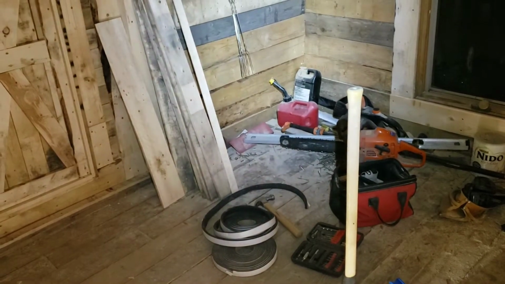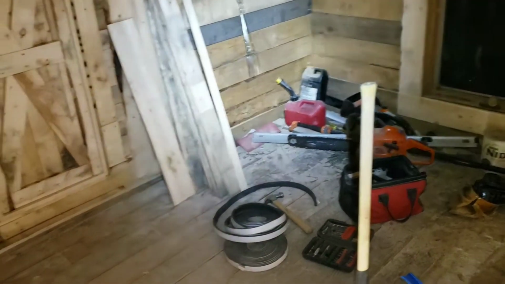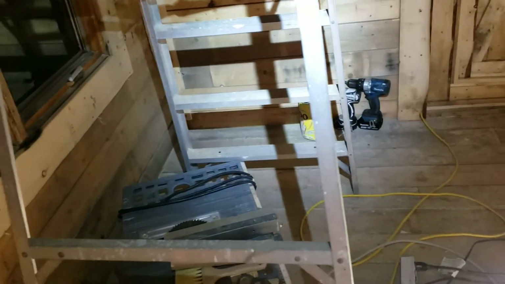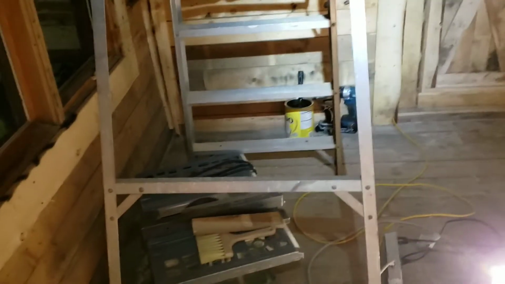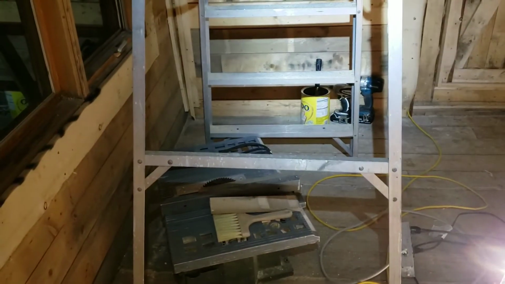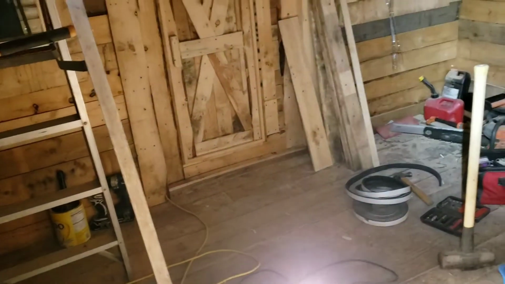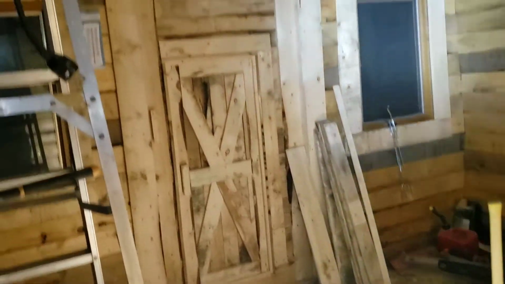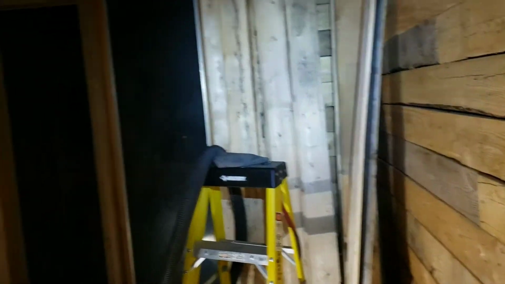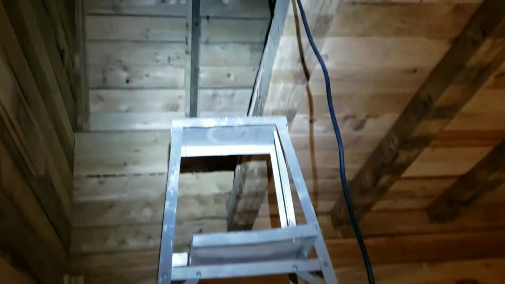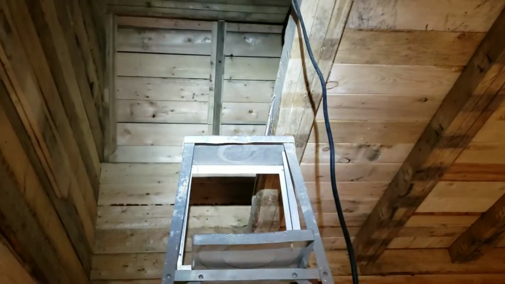And at that point, the trim is going to be done because I'm going to be doing the trim before I do the ceiling. And so the trim will be done, and then I'll get the insulation up, and then I'll use whatever boards I have left to make some panels for the ceiling.